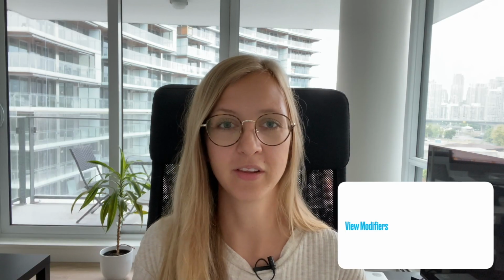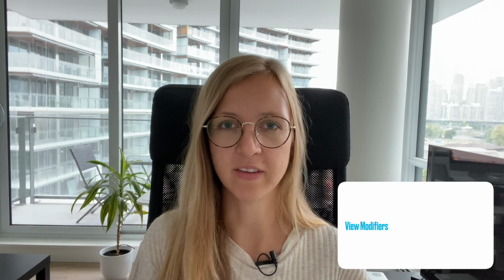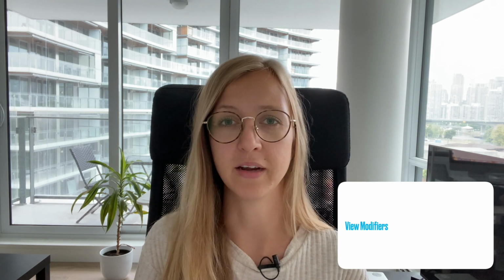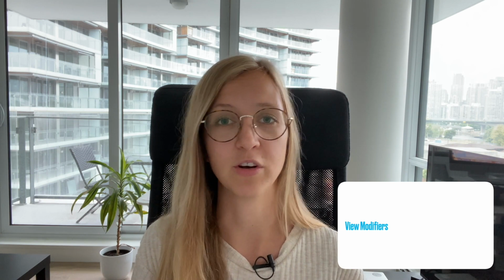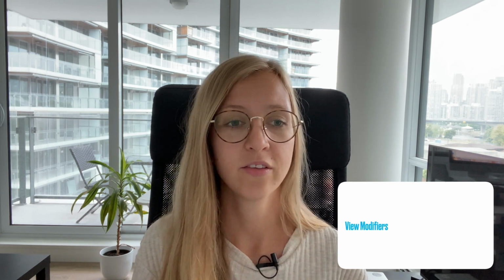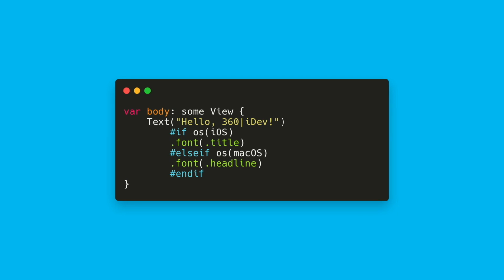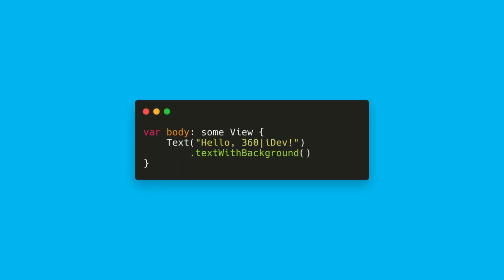So compile directives are great, but it can become a bit messy in your code, especially if you want to apply the same type of modification multiple times throughout your app, and you know that you always want something to look different on iOS versus macOS. So let's go back to our simpler example with the text label. Let's say that we know that we always want to have different UIs or different styling applied to our text depending on what platform we're running on. Then we can create our own view modifier. So we can apply it directly on the text label itself, and there we can abstract some of that logic of what we want to display on iOS versus what we want it to look like on macOS.